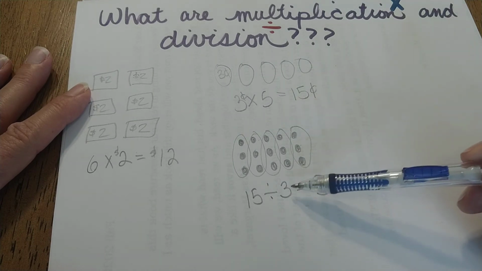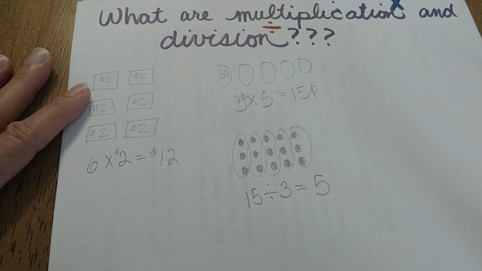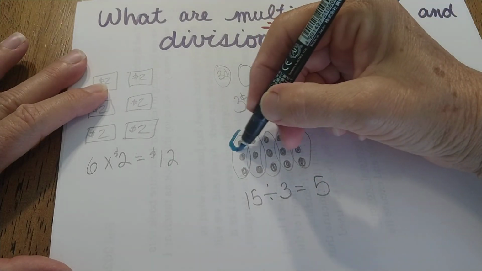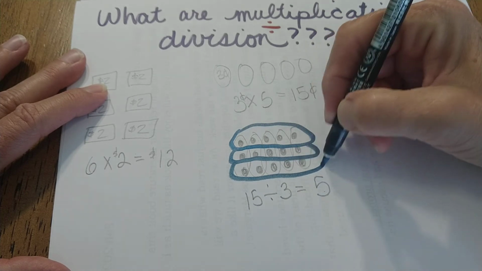And the reason that is, is because 5 groups of 3 makes 15. Now we could go the other way. I'm going to use color here. And we could say, oh, how many groups of 5 cents are there in there? Well, here's one group. Here's a group. And here's a group.